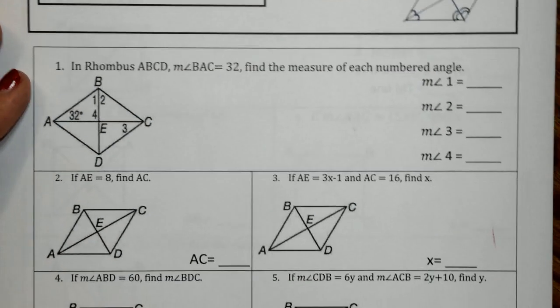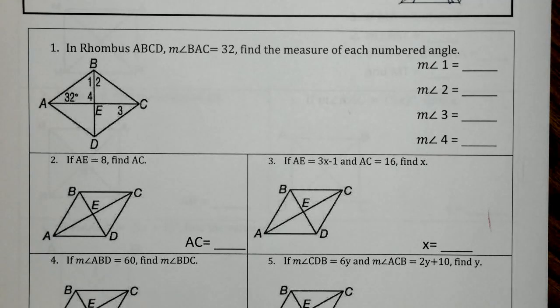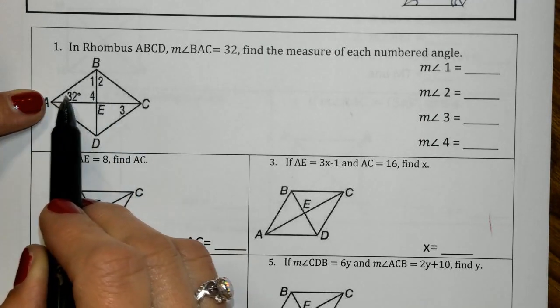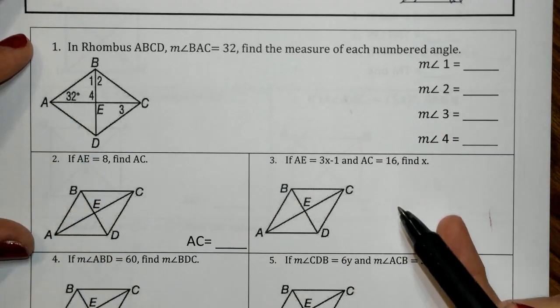Now we take a look here, number 1, right off the bat, we've got 4 different angle measurements that we're going to find. In rhombus ABCD, the measurement of angle BAC is 32 degrees right here. They went ahead and gave that to us, BAC, just this little part. We want to find the measurements of all of these.